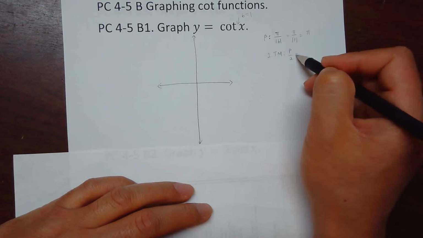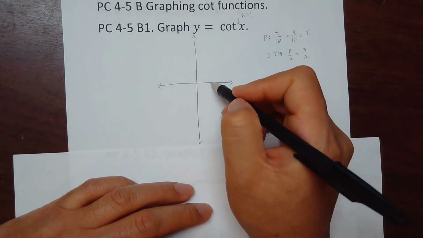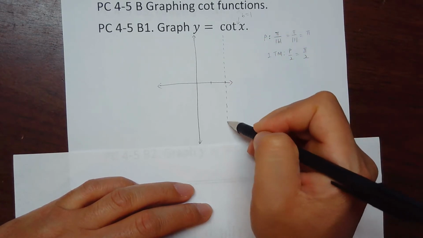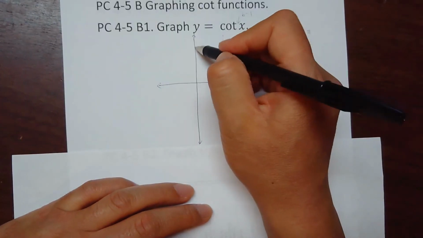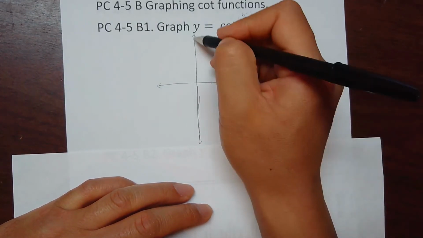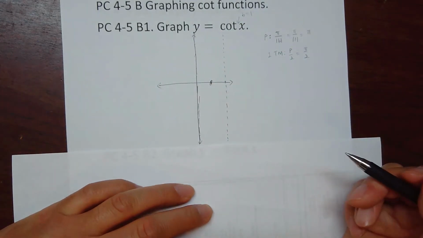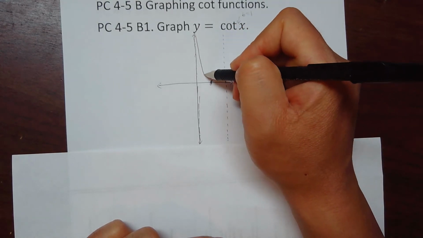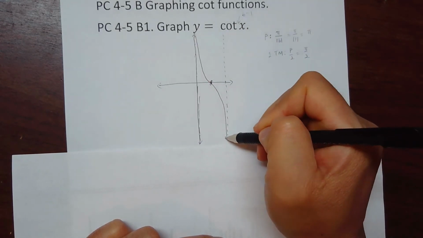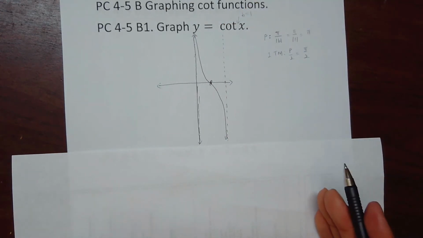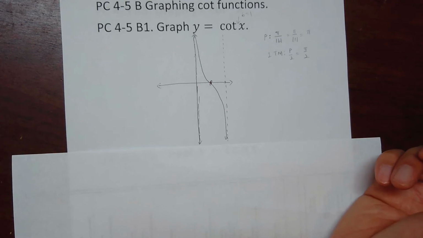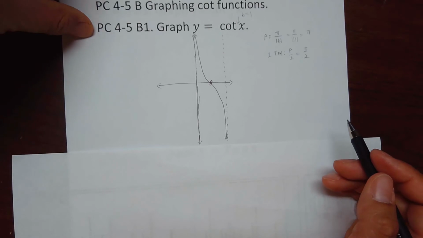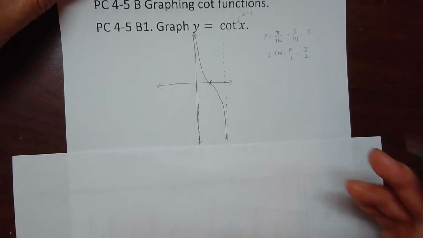The only thing is, the basic graph has a vertical asymptote right here, another vertical asymptote right here, and your graph will start from here, and the shape will be something like this. That will be the basic graph of cotangent x. So you just need to memorize this shape and use it accordingly. Everything else will be exactly the same as the tangent x graph.